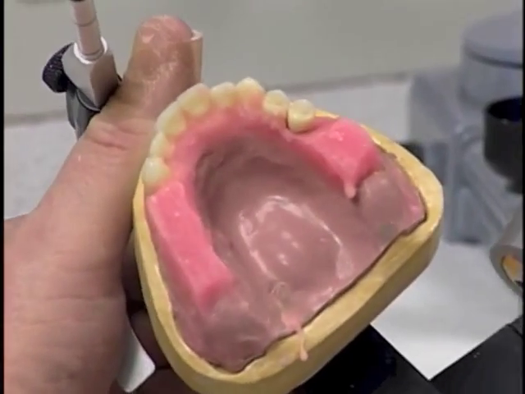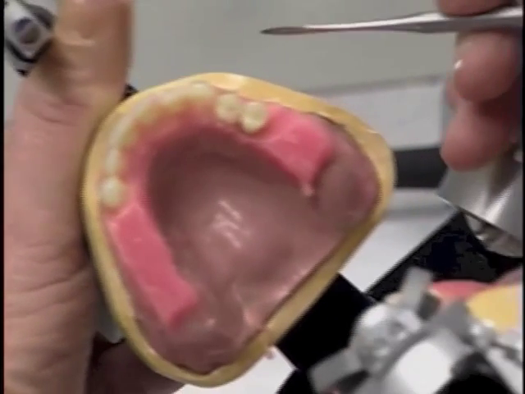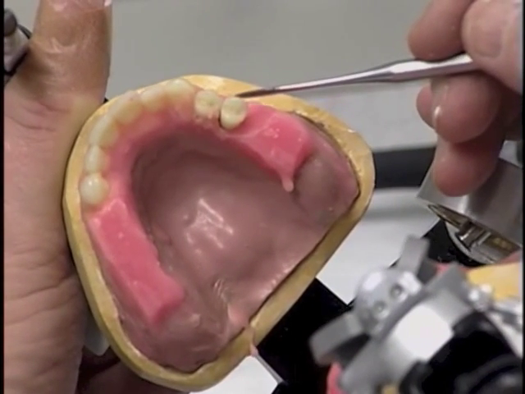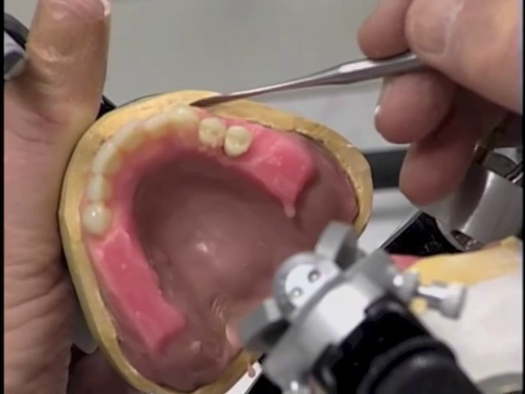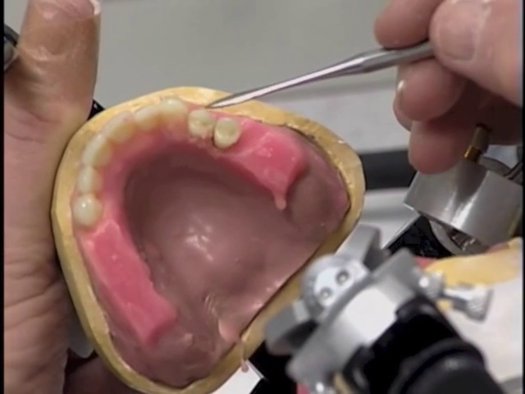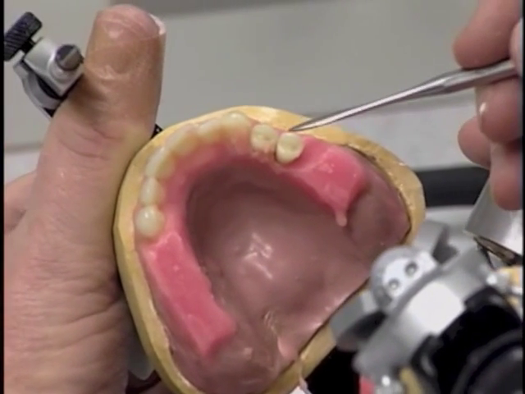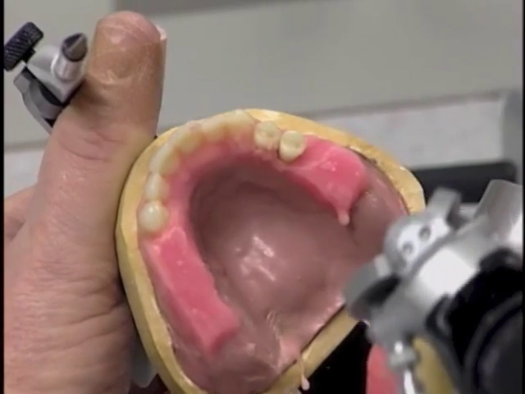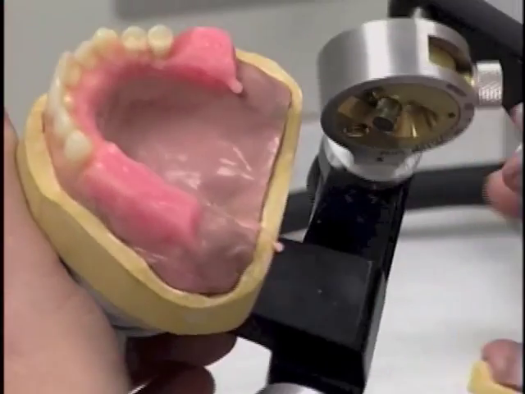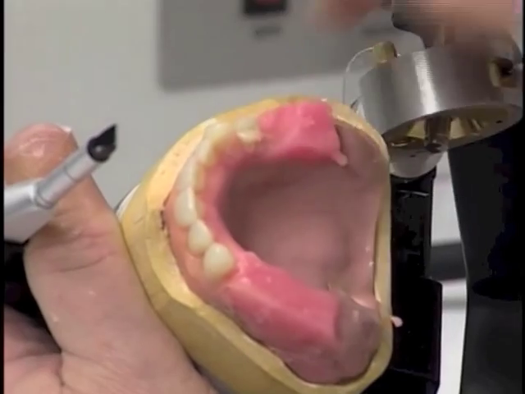The arch form is beginning to look a little weird because basically this tooth is sitting out just slightly too far. It's out just a little farther than this first premolar. So we want to move that tooth lingually just a little bit. So again, we'll have to remove the tooth.